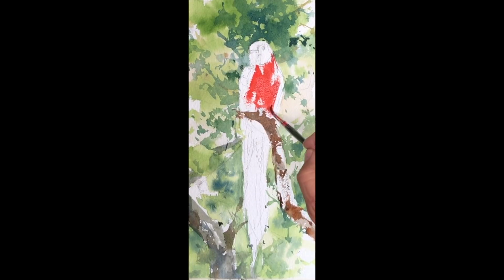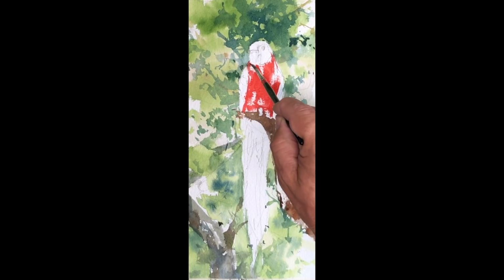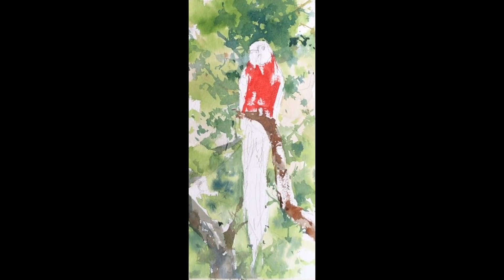I've moved on now, and I'm working on the branch now with some browns and grays, and evolving the color that's in the parrot. This is right from the tube. It's cadmium orange red, right from the tube with very little water added, because I want that bright red to remain. I don't want it to fade away.